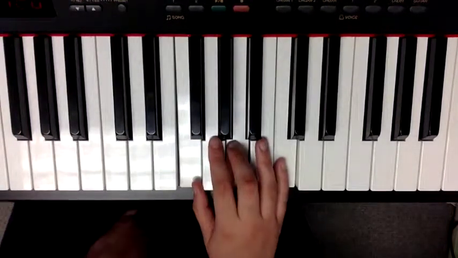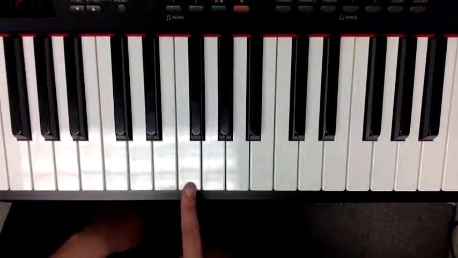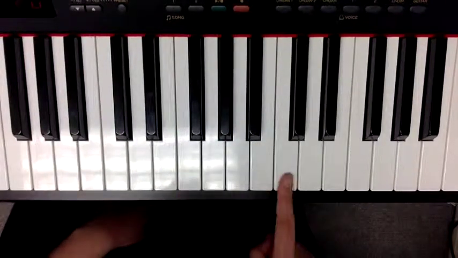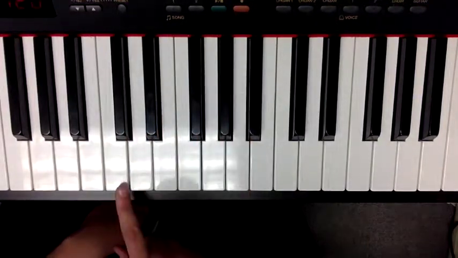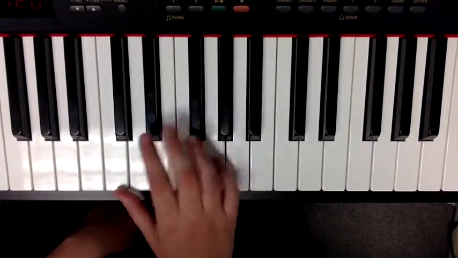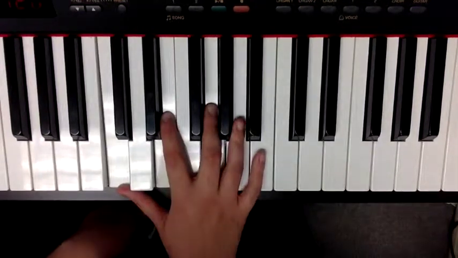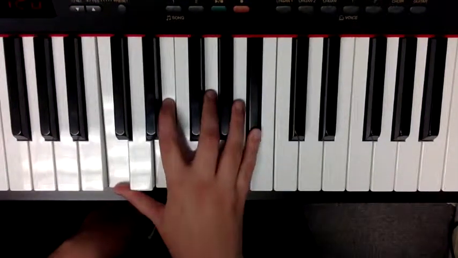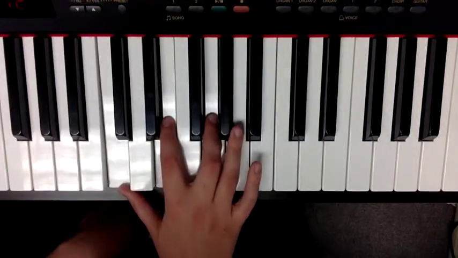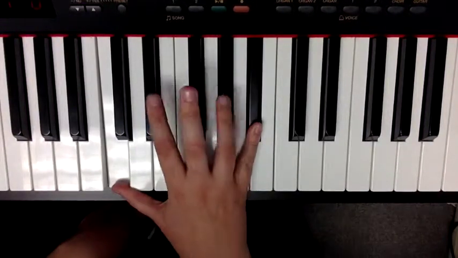All right, let's talk about the dominant 7th chord. So the dominant of F is C. I'm going to play it down here just so it's easier to see. So we have a C chord, but we have to add a 7th. Now, the dominant 7th chord is a major chord with a minor 7th on top.